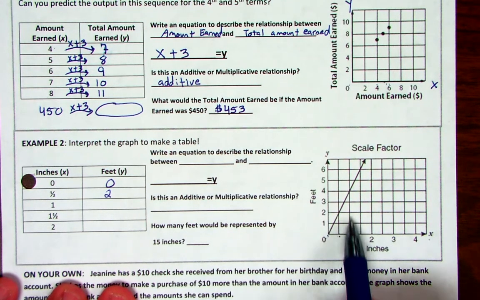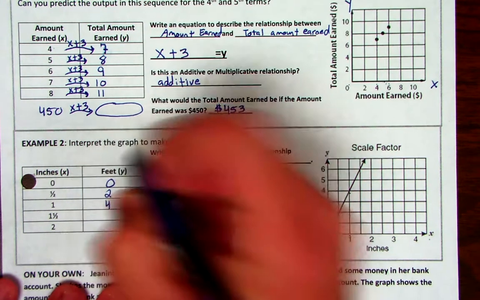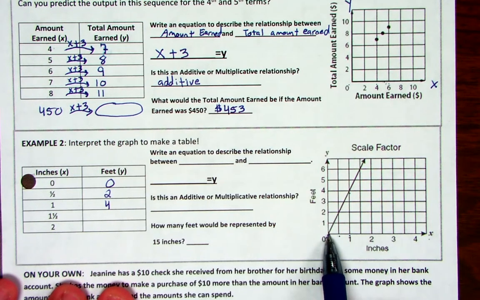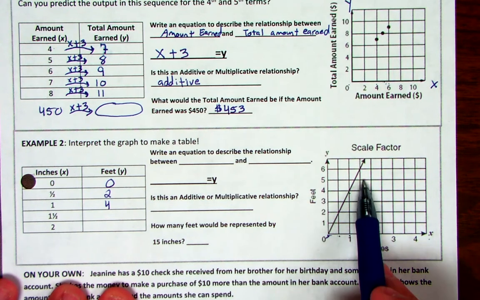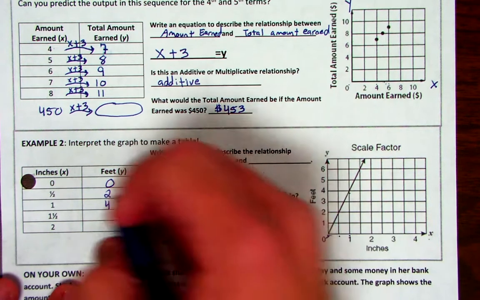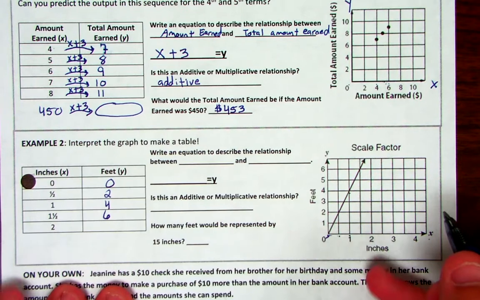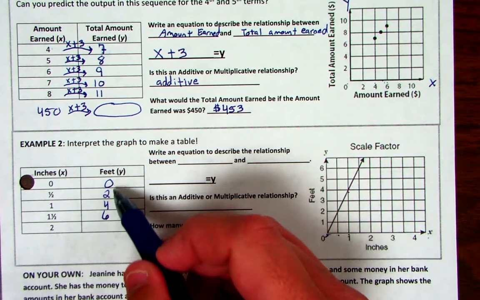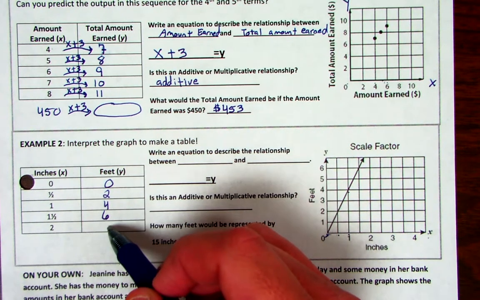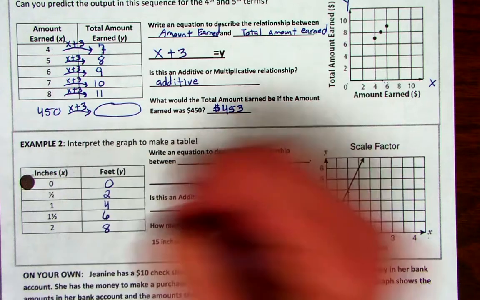Go over to 1 and go up. Oh, that's at 4. Go over to 1.5 on the x-axis and then go up. Well, that would be at 6. So if my pattern continued, 0, 2, 4, 6, 8.